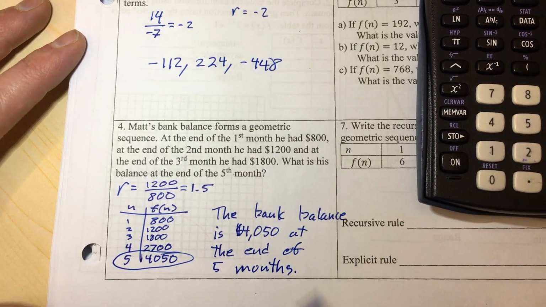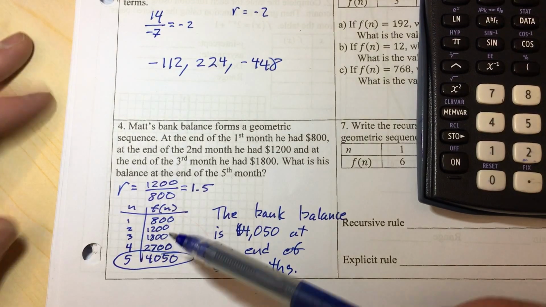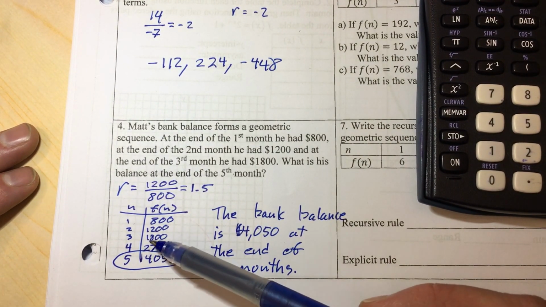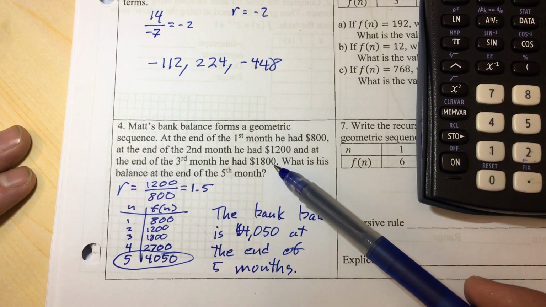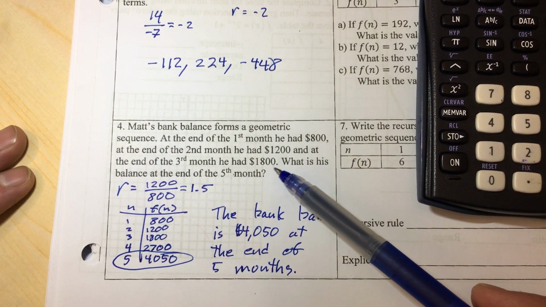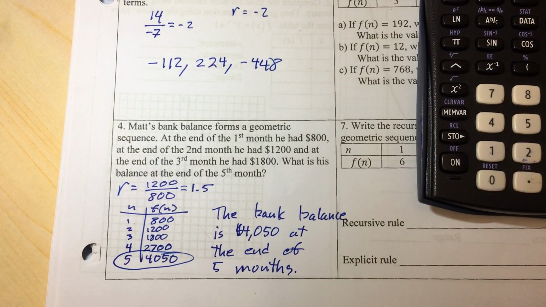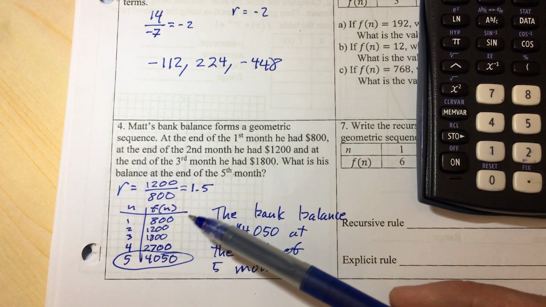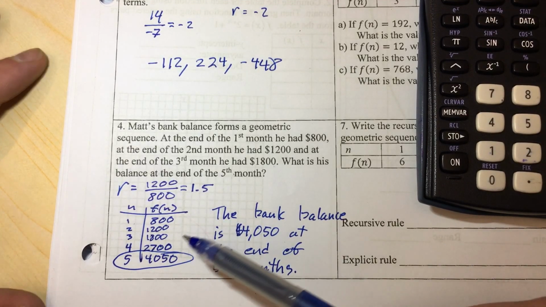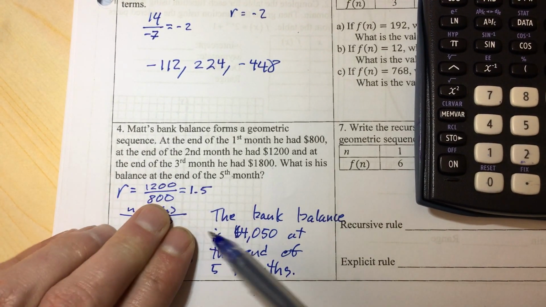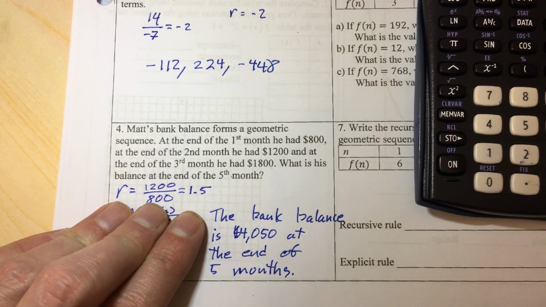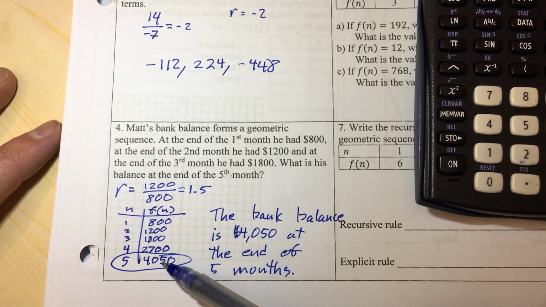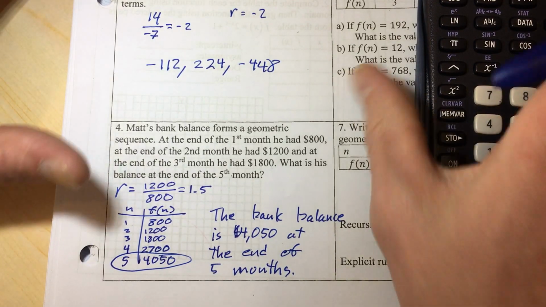Okay, just to let you know, you do not have to do this table. This table is just a helper. If you can multiply 1.5 times 1,800 and then times 1.5 again to get to your 5th term, you don't have to write this table. But for those of you that are not seeing how I'm getting to the 5th term, if you need this to help you out, do this on the test, okay?